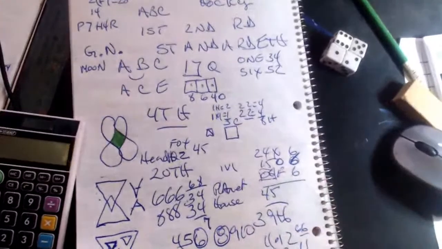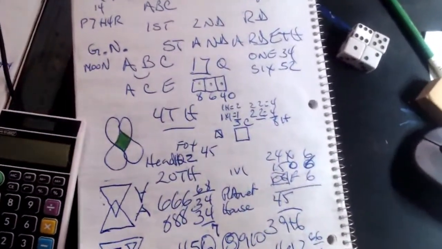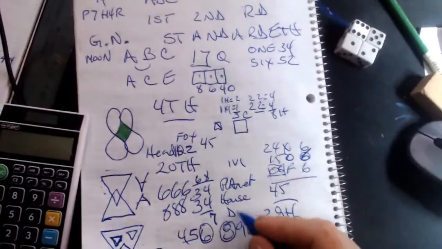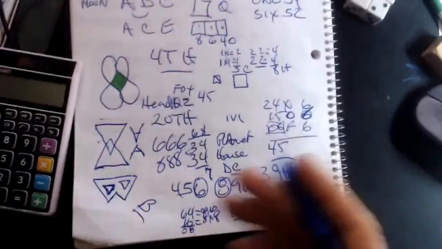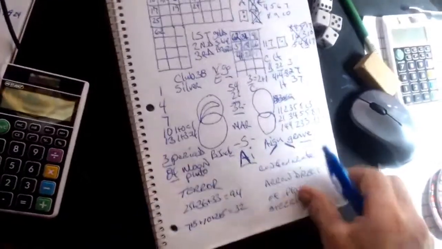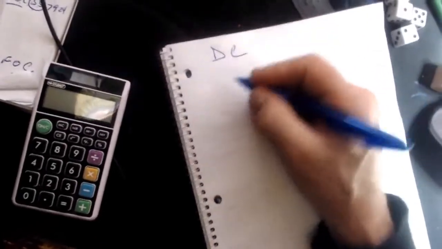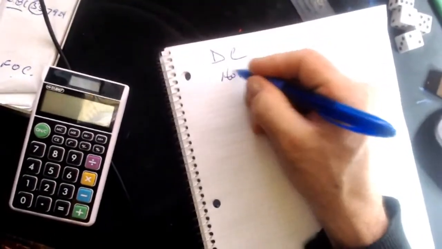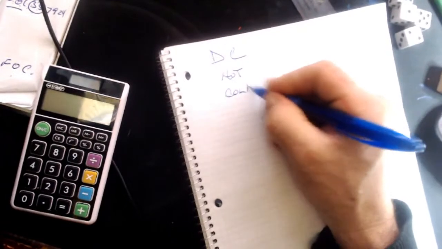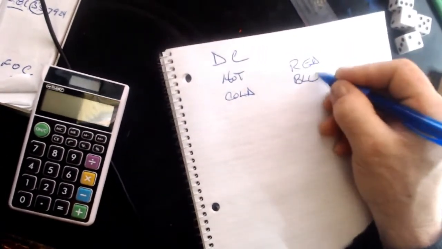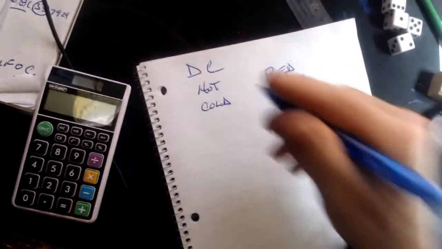So we spoke about the BB, the AA, we spoke about 6 and 8, and besides that, it's DC, because that's what 3 and 4 is. It's DC. I'll get back to this soon. So when you have DC, you also have hot, cold, red, and blue. How is that possible?